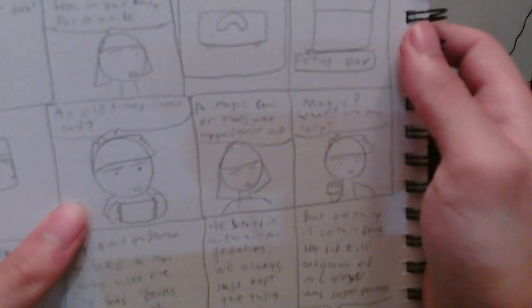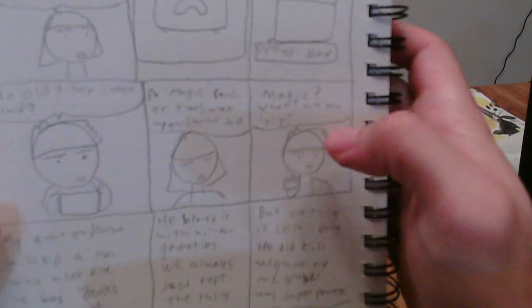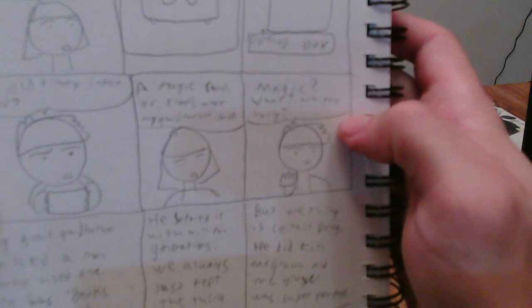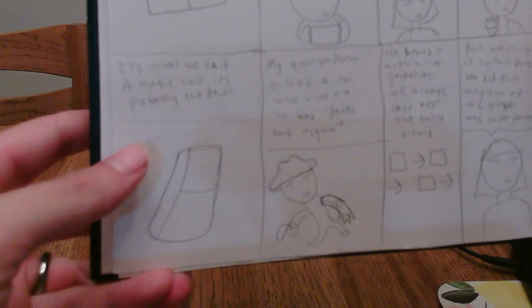So she opens the box in the attic. So it will be in cursive. I wrote that as a little note up there. An old timey index card. A magic card, or that's what my great grandfather said. Magic? Are you lying? It's what I said, a magic card.